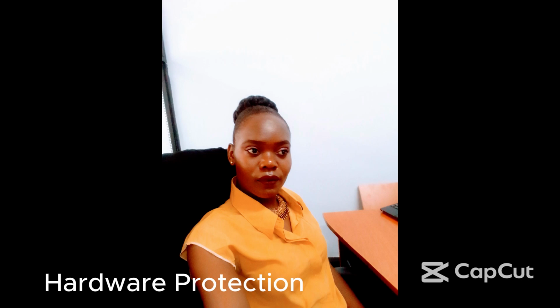Let's talk about hardware protection, which refers to the security measures implemented at the physical level of a computer system to safeguard against unauthorized access, tampering, and theft. This involves protecting both the physical components of the device and the data stored on it.